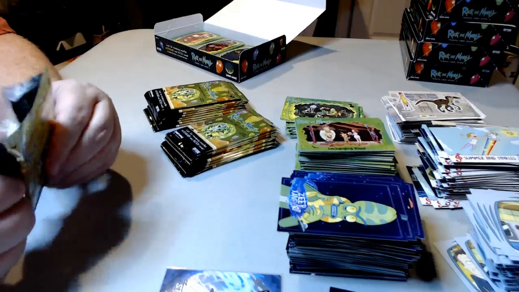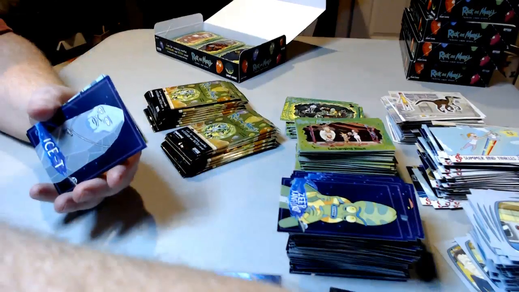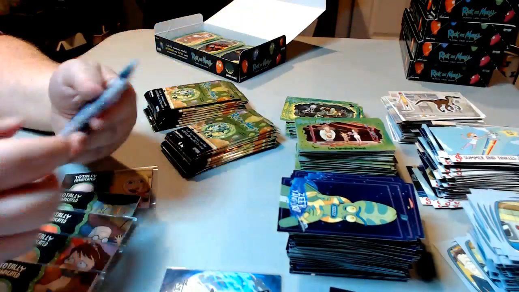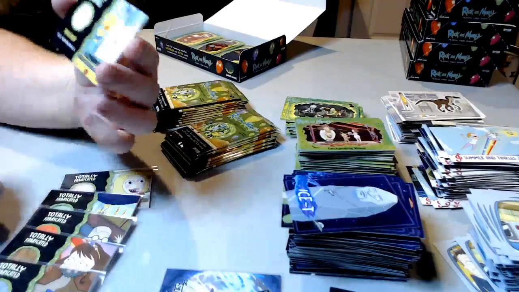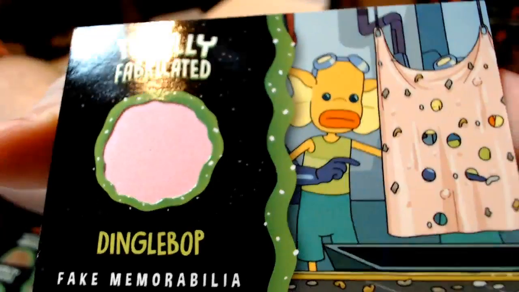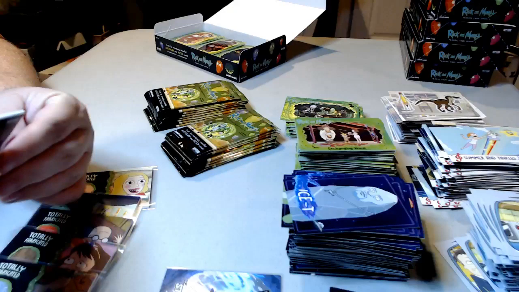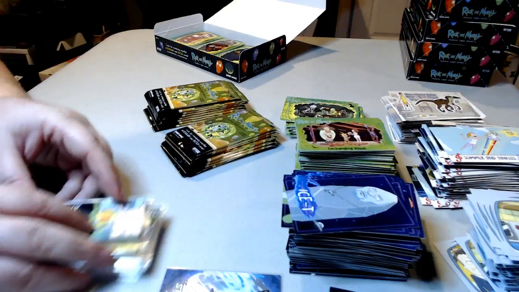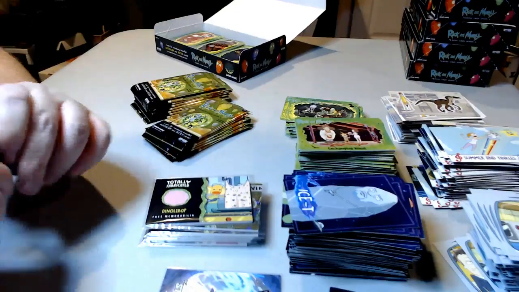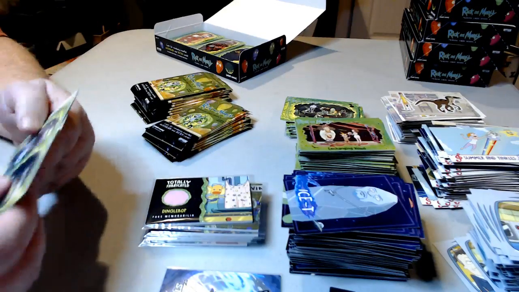Actually, this feels like, yeah, this is another one. So that's 7 totally fabricated in the case. So obviously, that's what happened. Dingle bop. But I think with Cryptozoic, it was only that and something with Arrow. No, actually, there were 3 things. That and the Justice League. Justice League had a weird thing too, where I think we were missing inserts.